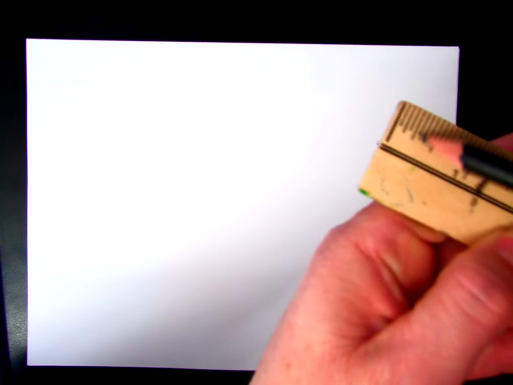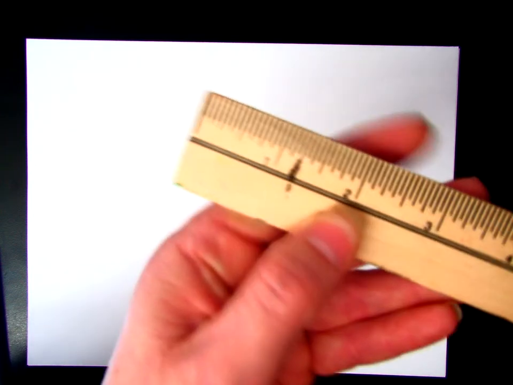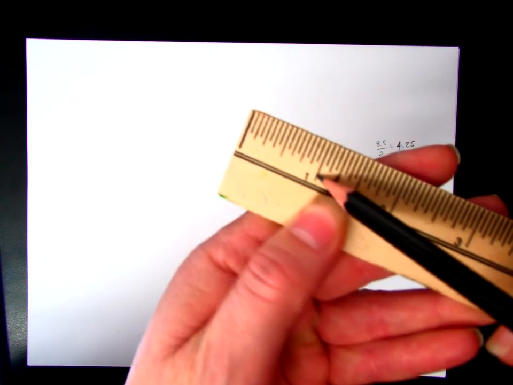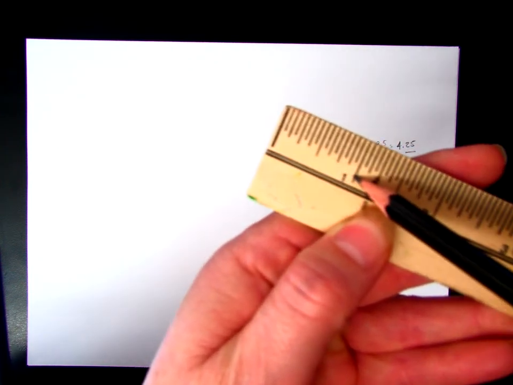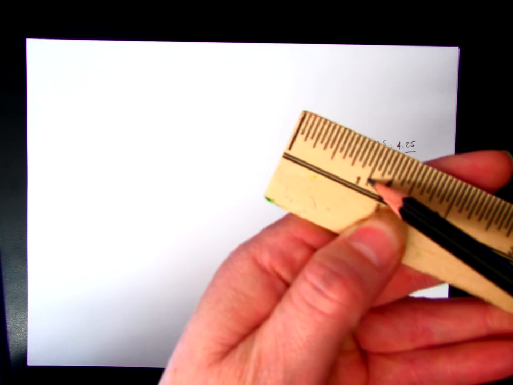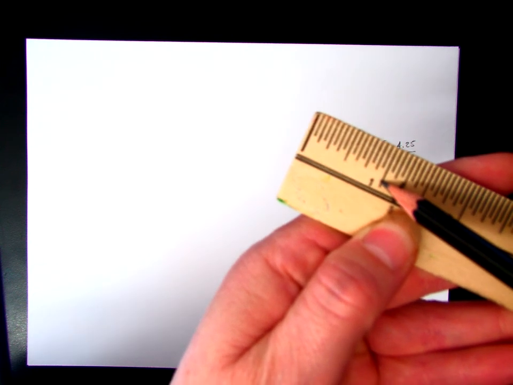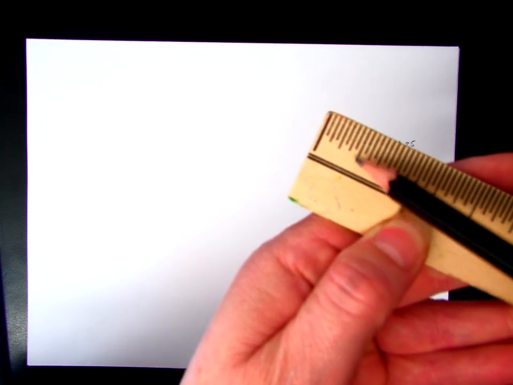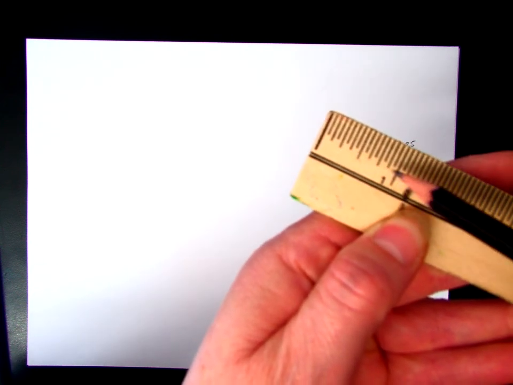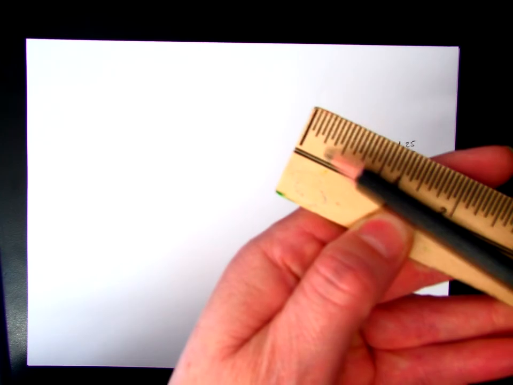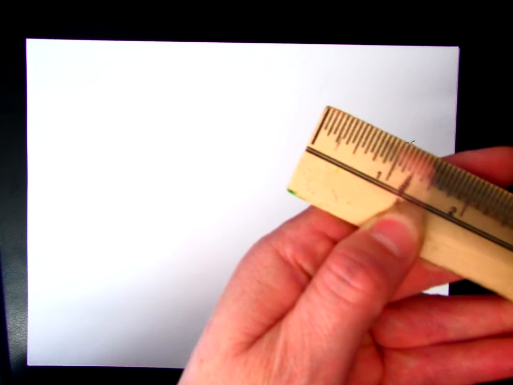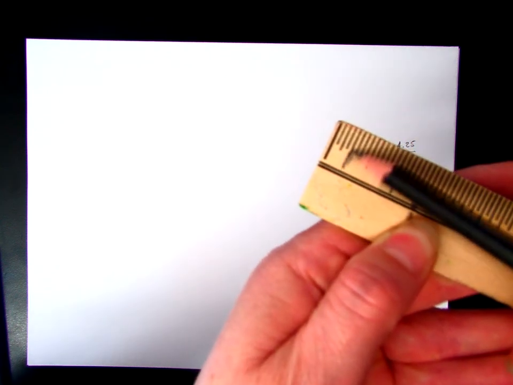So if this is $1 and you're breaking it into 4 quarters, then this would be 1/4, 2 quarters, 3 quarters, 4 quarters. So 1/4 would be about here.